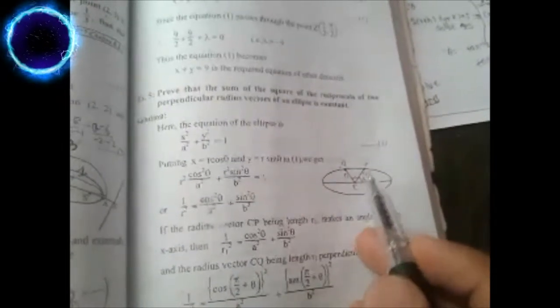Then we put r cos theta and r sin theta here, dividing both sides by r square. Now CP is making an angle theta, so this is the form for radius vector R1.